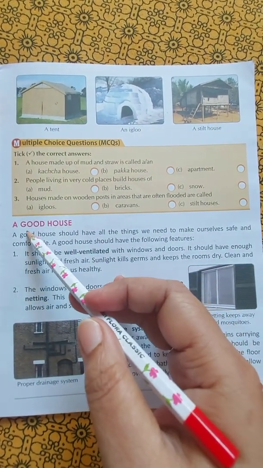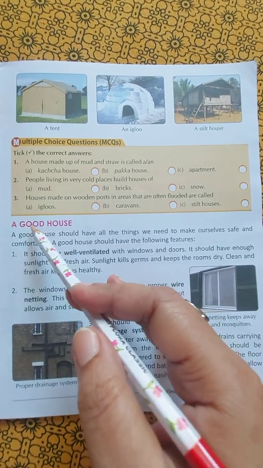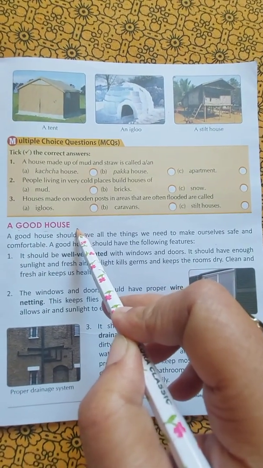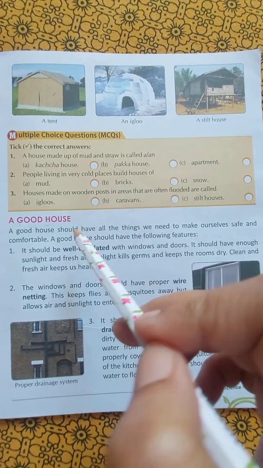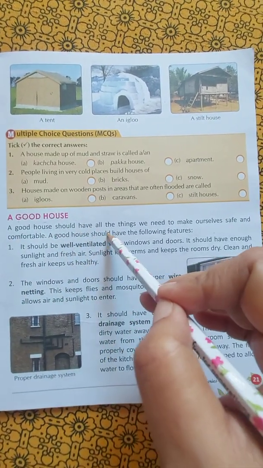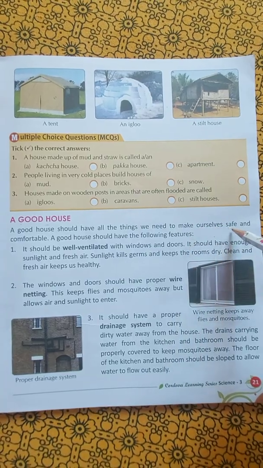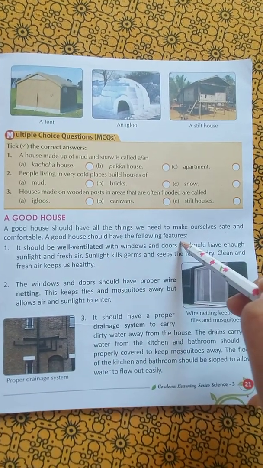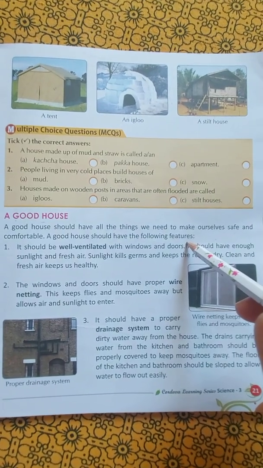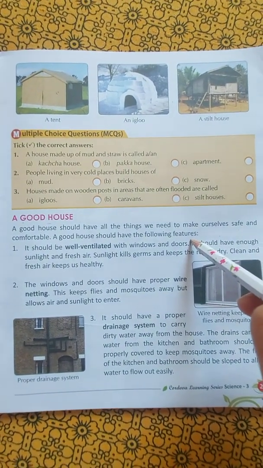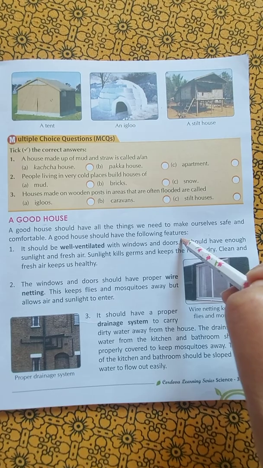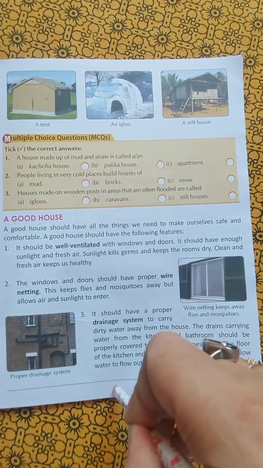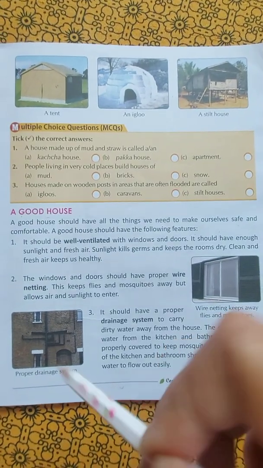Let's move towards our next topic, a good house. Children, what does a good house need? A good house should have all the things we need to make ourselves safe and comfortable. A good house should have the following features. Children, a good house means a house which can make you comfortable and keep you safe. These are a few points which a good house should have.